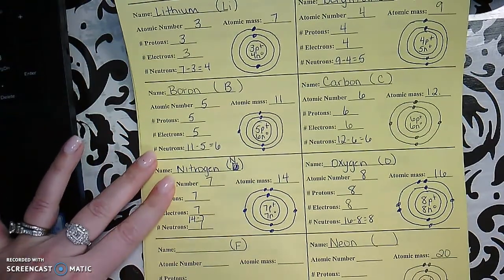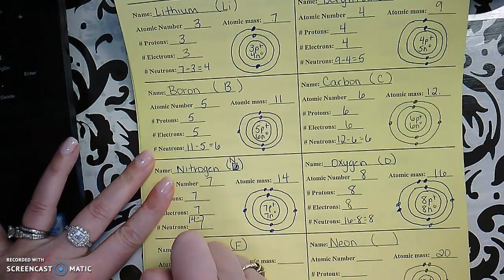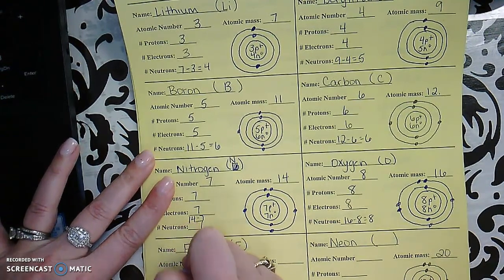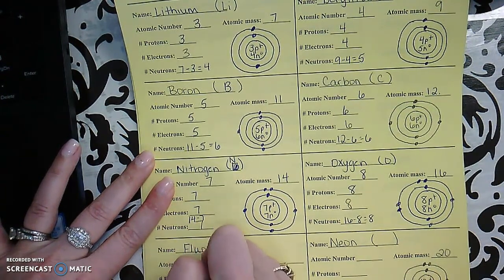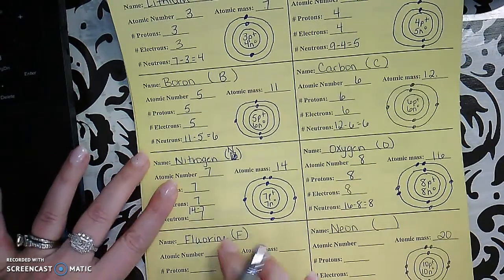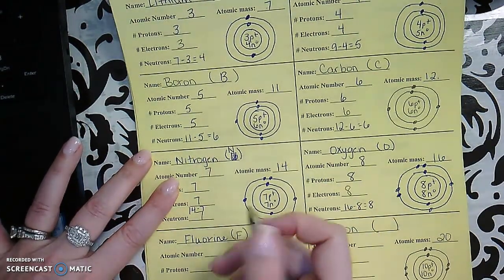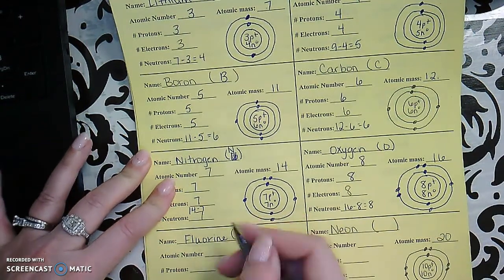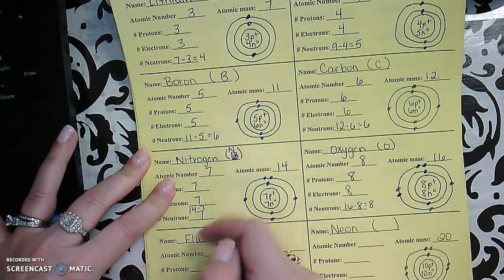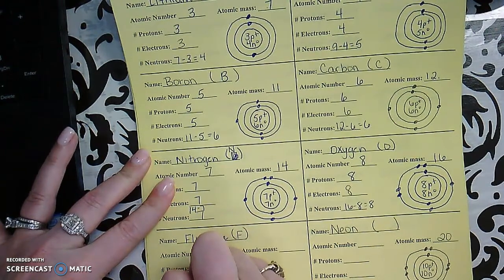Number 9 is fluorine. Remember, that's the most reactive nonmetal, the halogen, fluorine. The atomic number is 9, so that's 9 protons and 9 electrons.